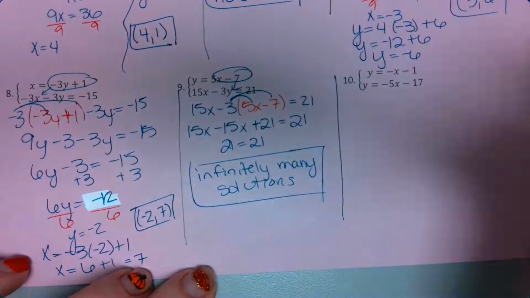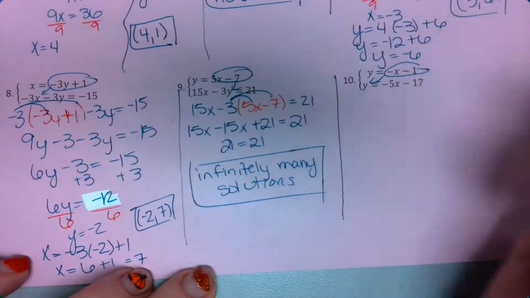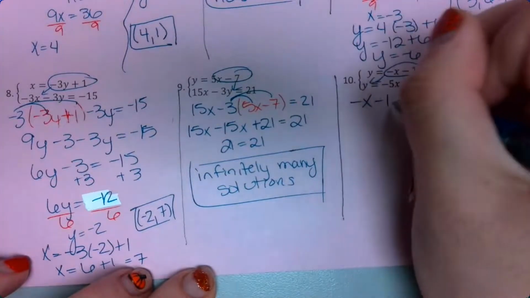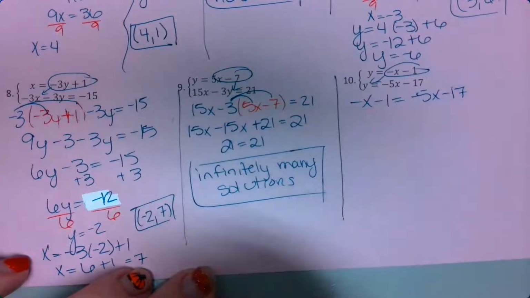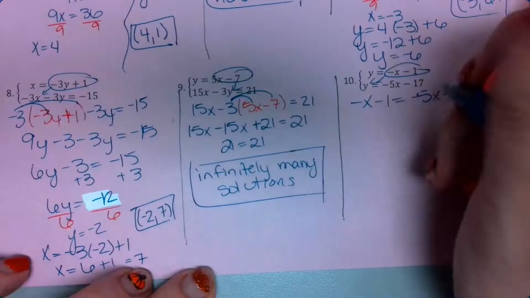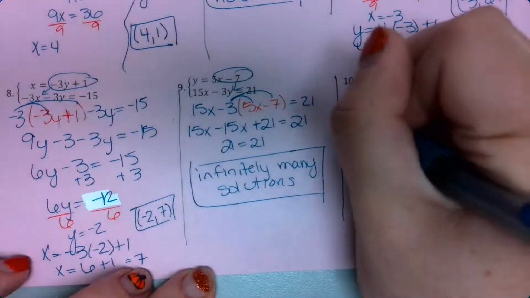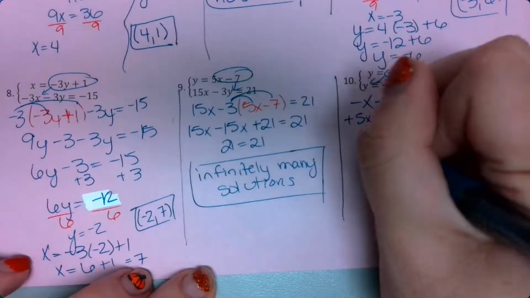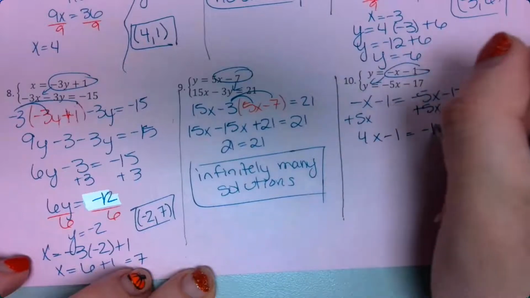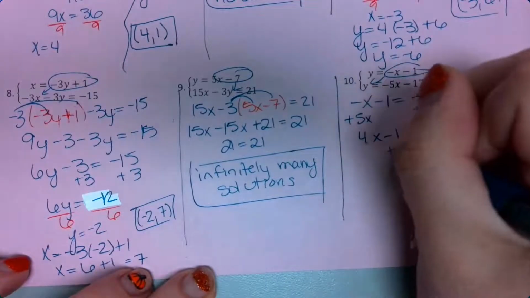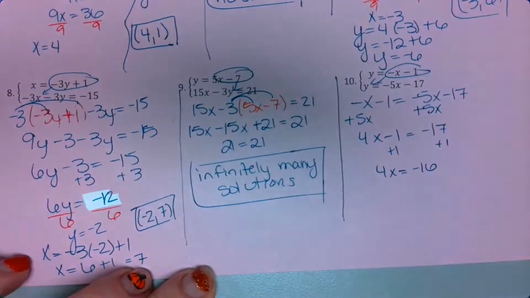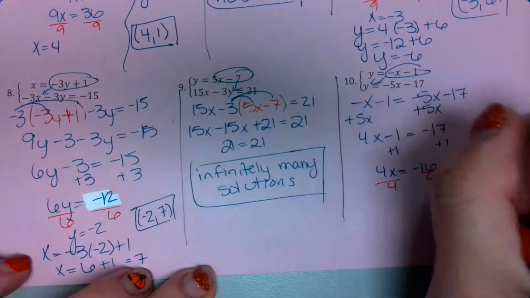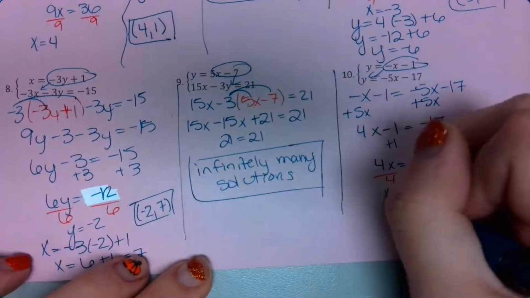Number 10, they're both y equals, so I'm going to plug in for the other y. I have negative x minus 1 equals negative 5x minus 17. I want to get all of my terms on the same side, so I'm going to add 5x to both sides. Which gives me 4x minus 1 equals negative 17. I'm going to add 1 to both sides. I have 4x equals negative 16. Then I want to go ahead and divide both sides by 4. This gets me x equals negative 4.